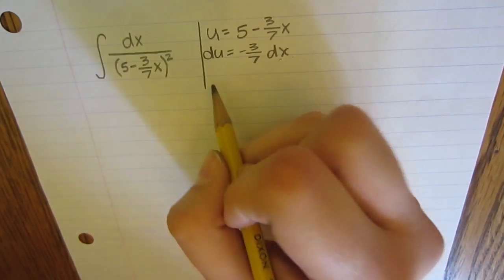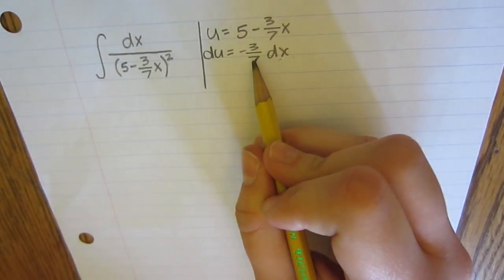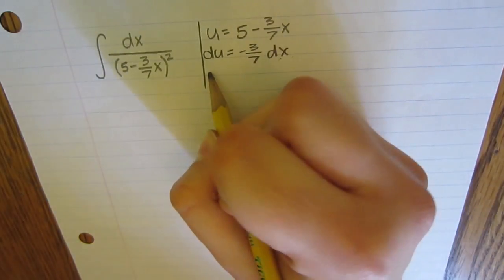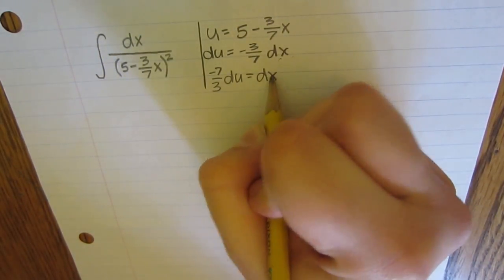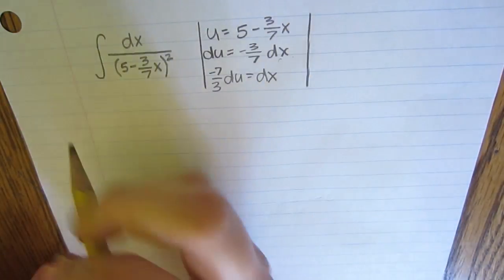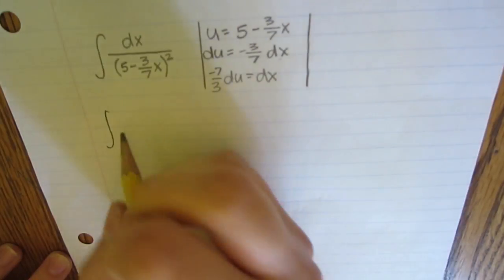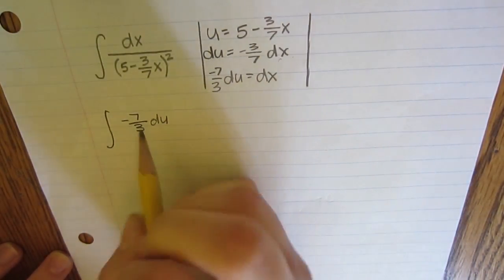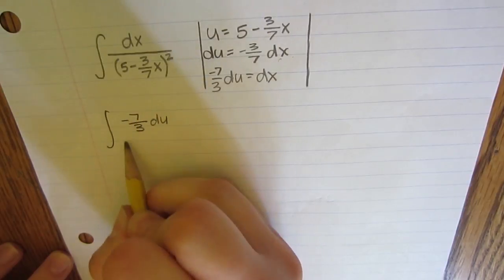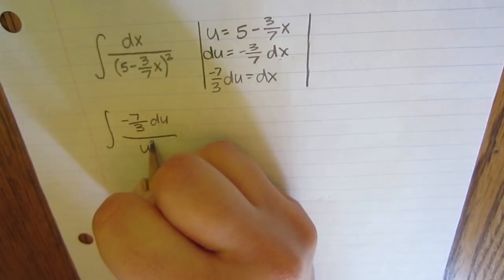To get that, we're going to have to multiply by the reciprocal, which will be negative 7 thirds du equals dx. And then we're going to have to put those into the equation. So dx equals negative 7 thirds du, and then 5 minus 3 over 7x equals u, so it'll be u squared.